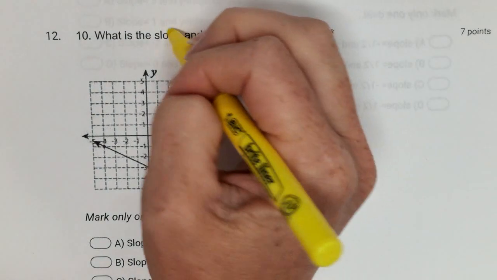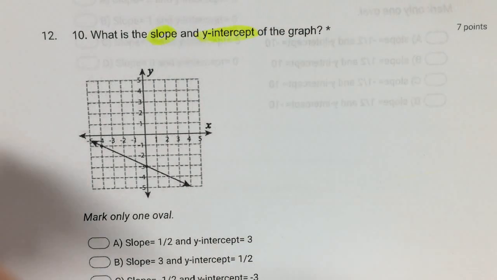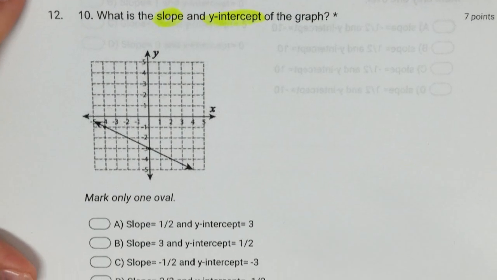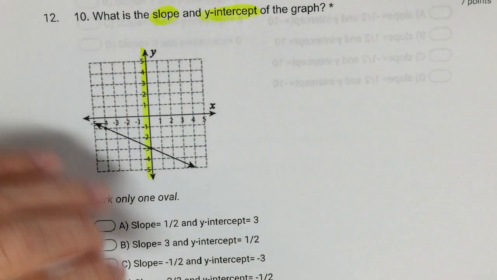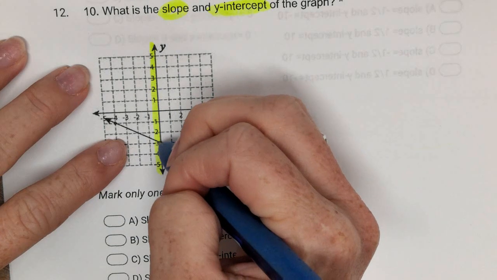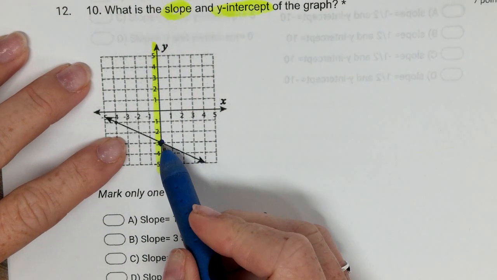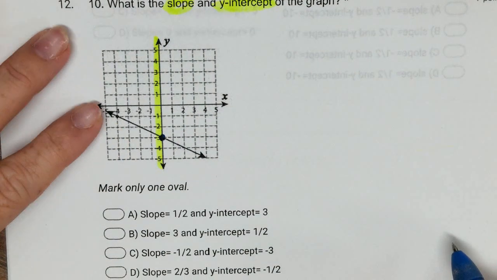Number 10. What is the slope and the Y-intercept? Which one's the easiest one to find? Y-intercept. So I'm going to go look at the Y-intercept first. Find the Y-axis. Where is the line touching the Y-axis? At -3. So the Y-intercept is -3.